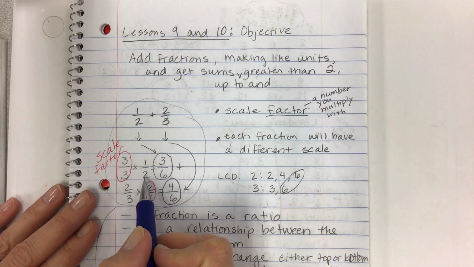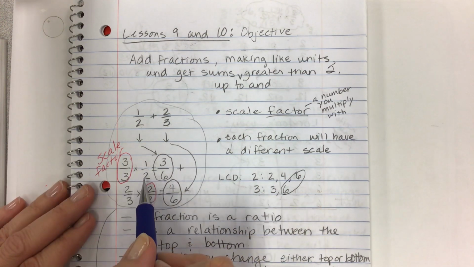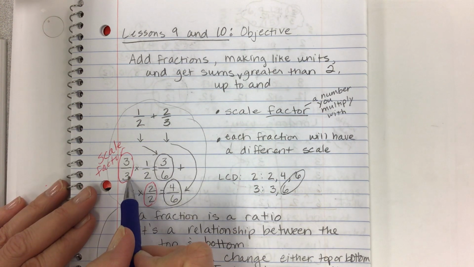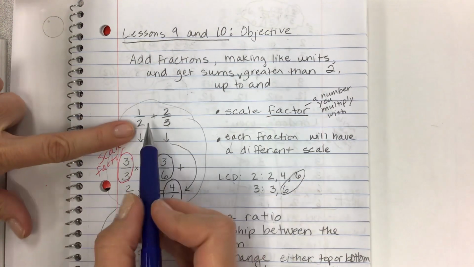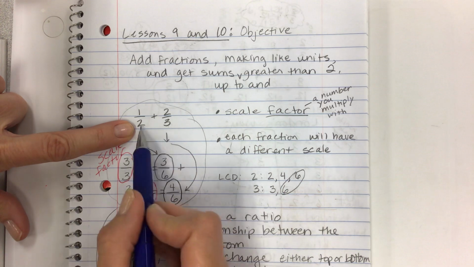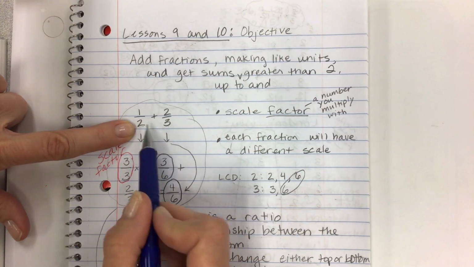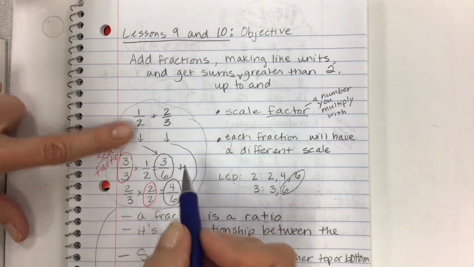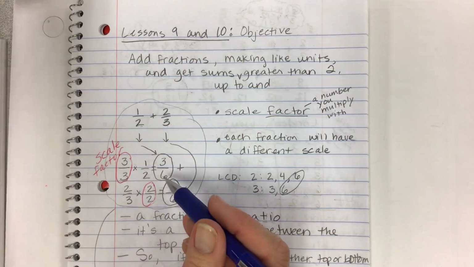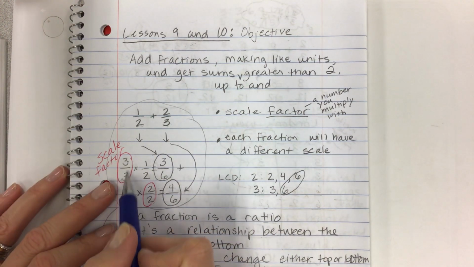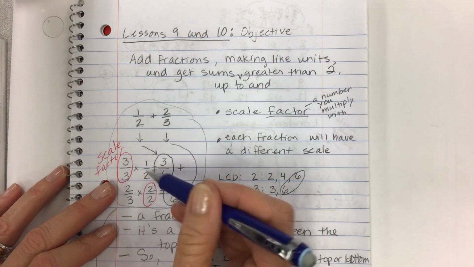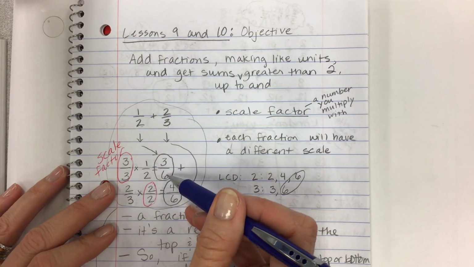So the scale factor is, and I've mentioned it in a few other videos, the number you're going to multiply by in order to get your common denominator. So here we've been doing 2 times 3. I'm just going to multiply these. These become my factors. 2 times 3 is 6. Bam, there's my common denominator. So the 3/3 is the scale factor. So 1/2 times 3/3 will give you 3/6.